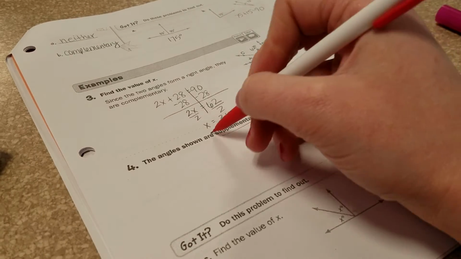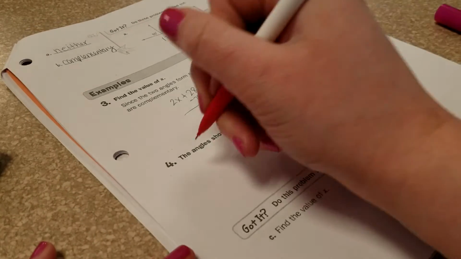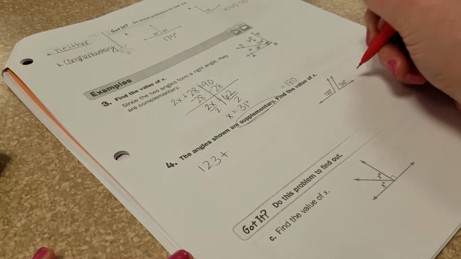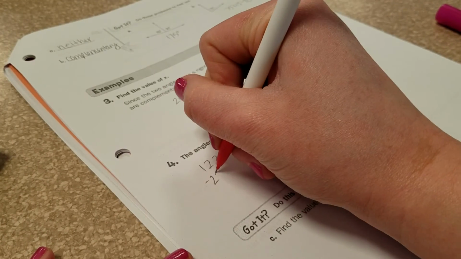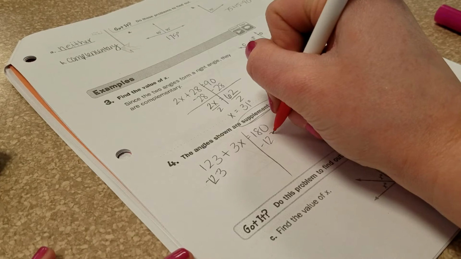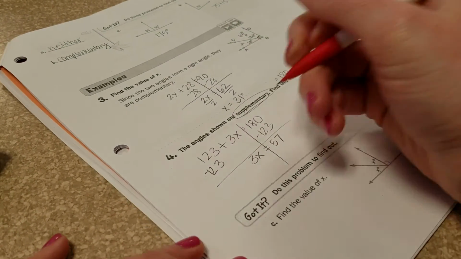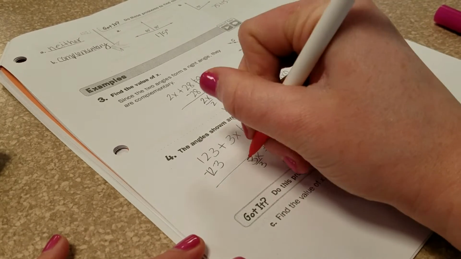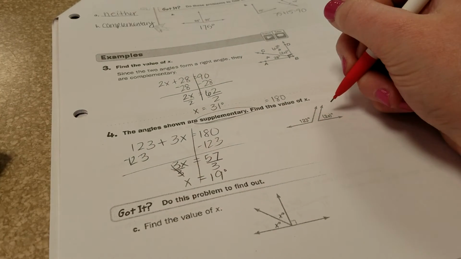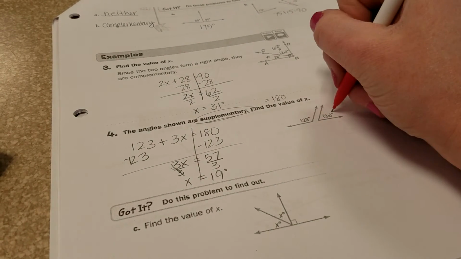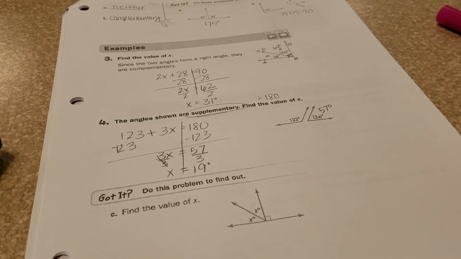These angles shown are supplementary. That tells us they add up to equal 180 degrees. So we have 123 plus 3x equals 180 degrees. Subtract 123 from both sides. 3x equals 57. Divide by 3. And x is going to equal 19 degrees. 3 times 19 is going to give us 57 degrees, and 57 plus 123 is 180.